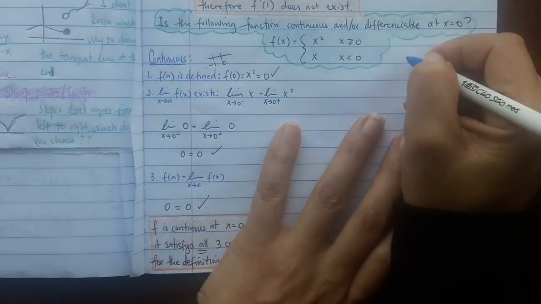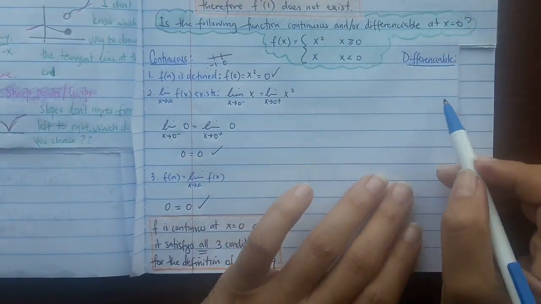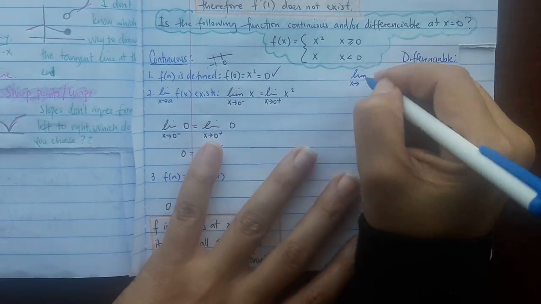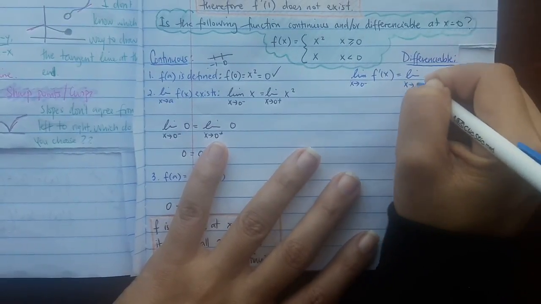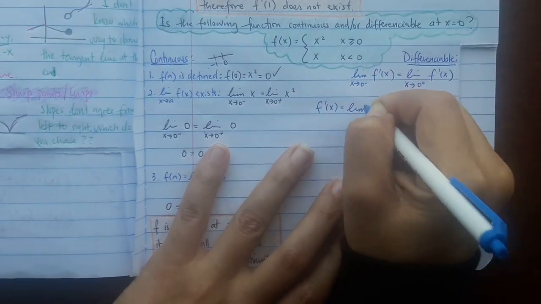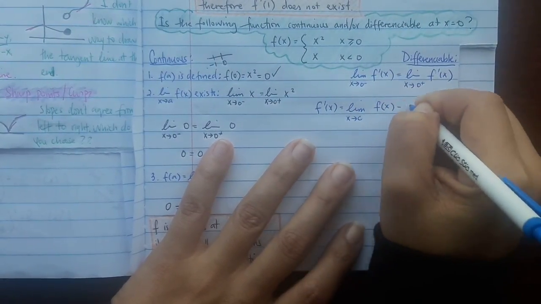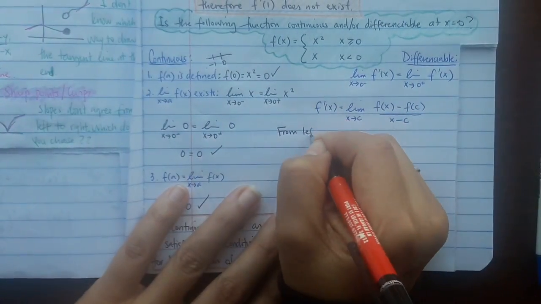So it's proven that the function is continuous. Now we're going to check if it's differentiable. In order for it to be differentiable, the limit as it comes from the left of f prime of x has to equal the limit as it comes from the right of f prime of x. So what does f prime of x mean? It's the limit as x goes to c of f of x minus f of c, all over x minus c. Alright, so let's look at from the left.